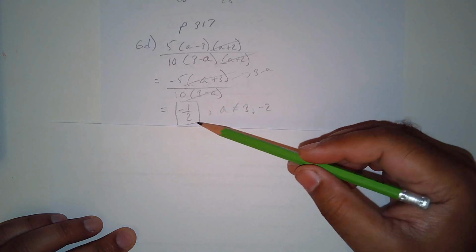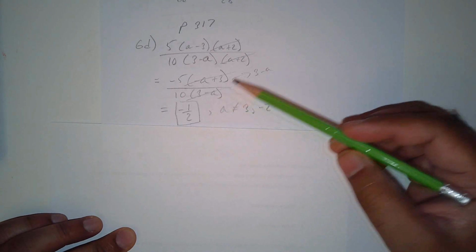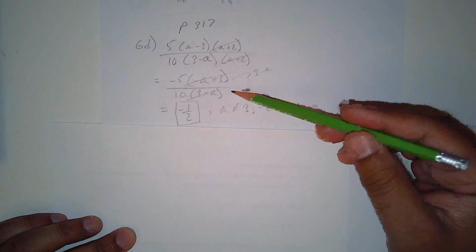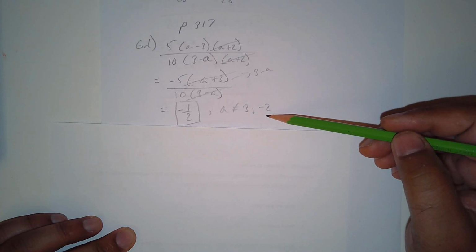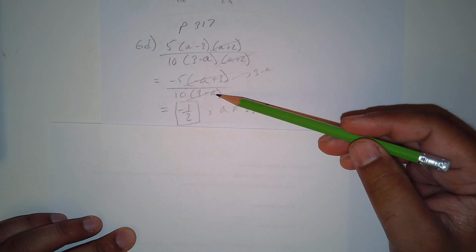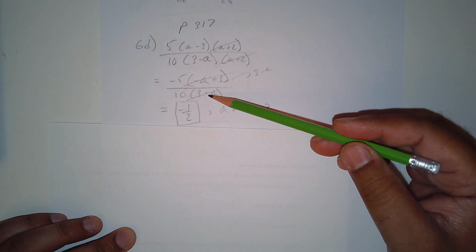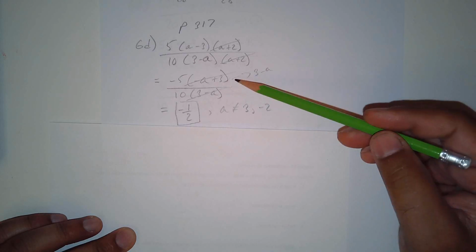Okay, so even though you don't have a variable at the bottom, you look at the ones that you canceled out, and that's where the non-permissible values come from. Okay, so this type of thing where they're different, you can factor something out of one of them to make it the same as the other.